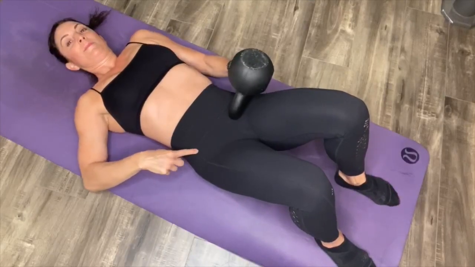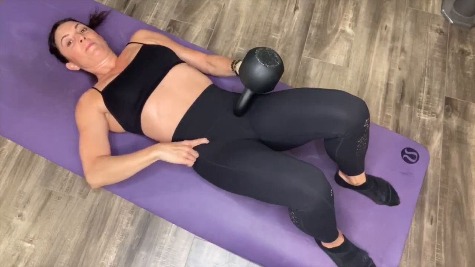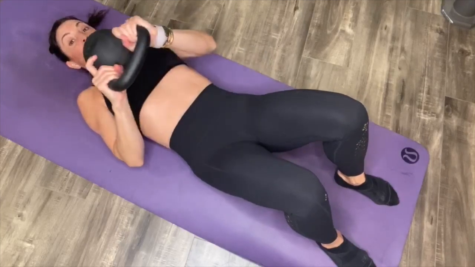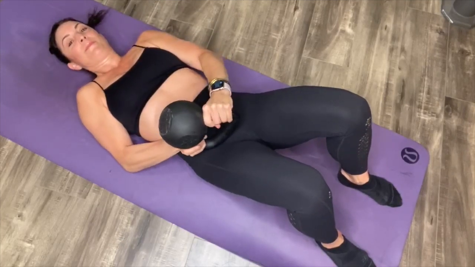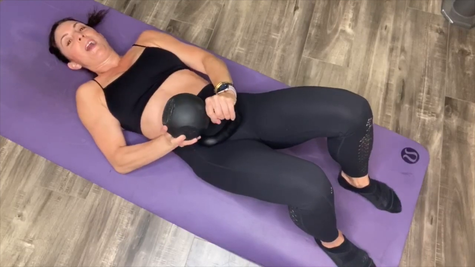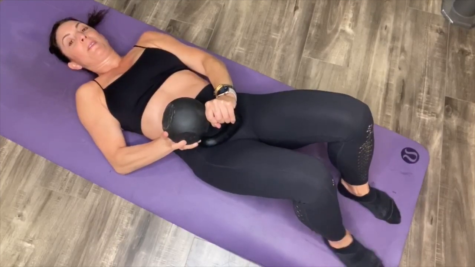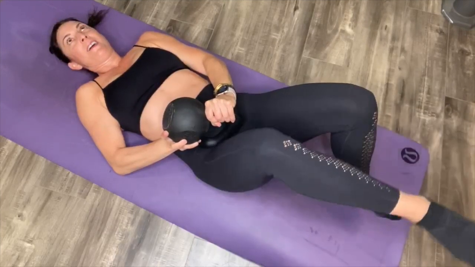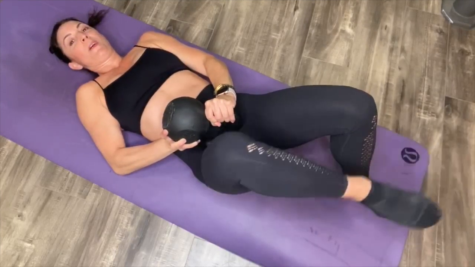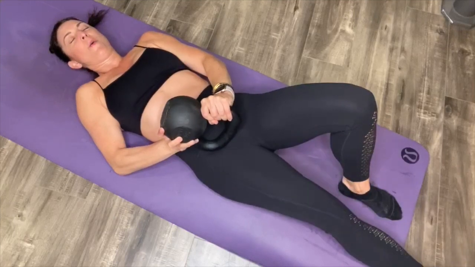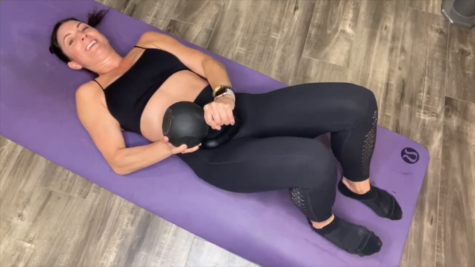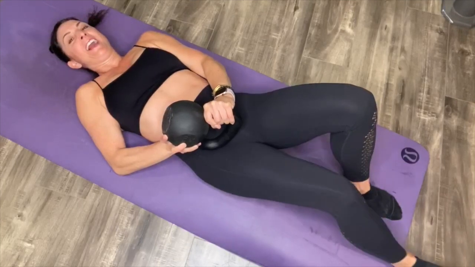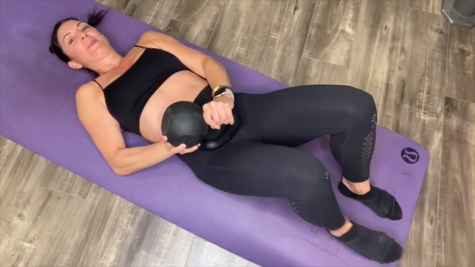The psoas muscle is another major player when it comes to acute and chronic low back pain. To release the psoas, find the front of the hip bone. Slide your fingers into your abdomen where it gets fleshy, and place a heavy object into the area of tenderness. Here I am using the edge of a kettlebell. You can internally and externally rotate or slide your leg.